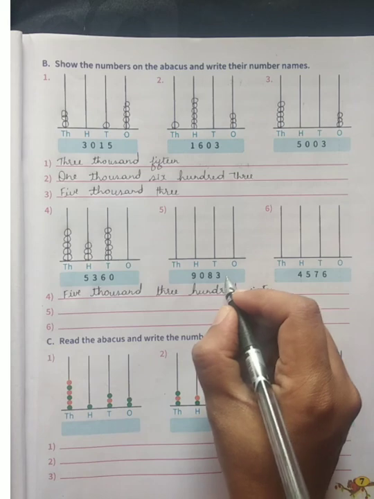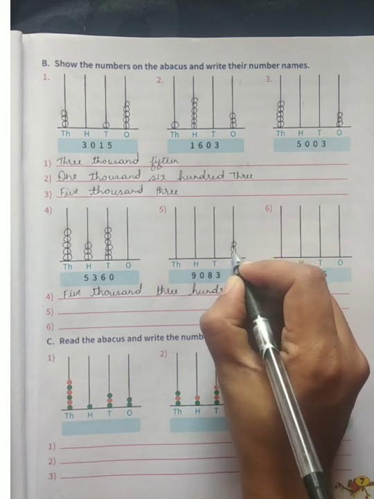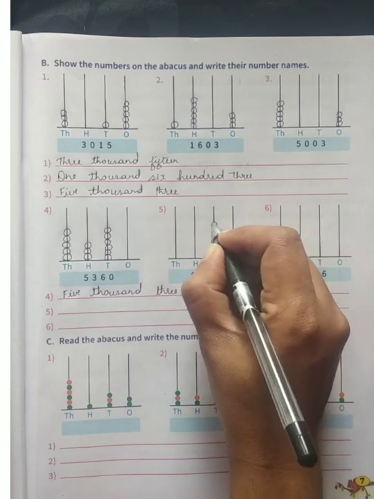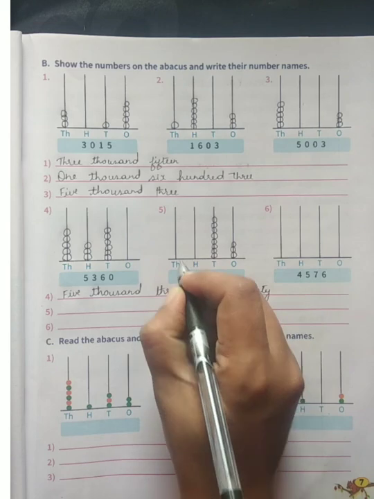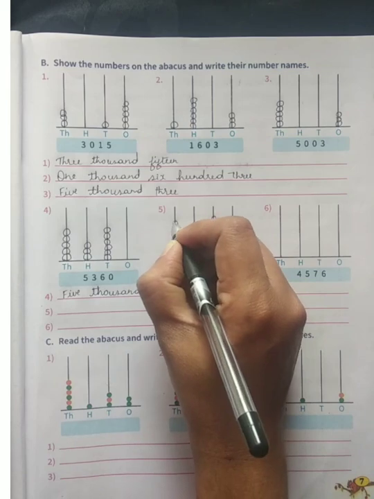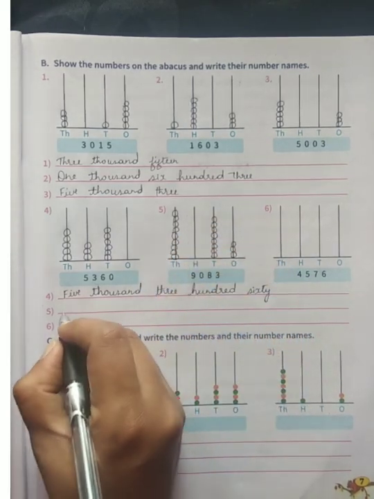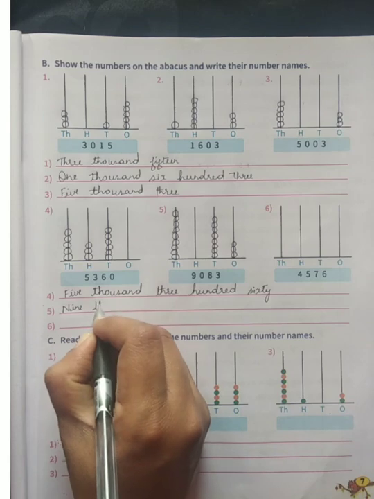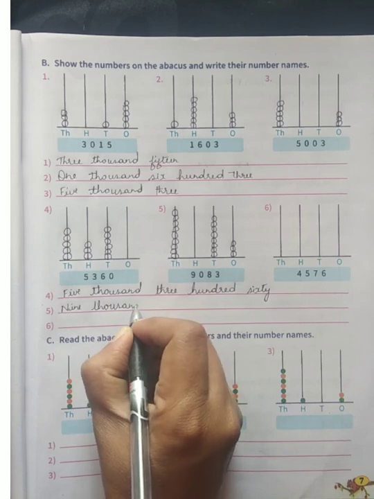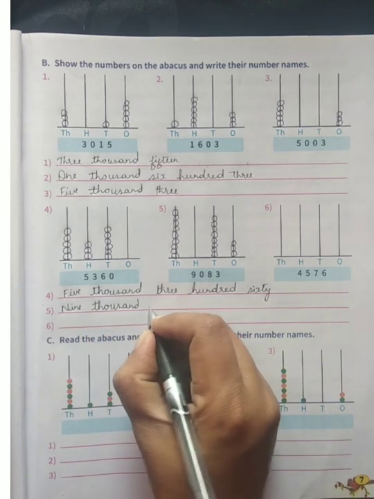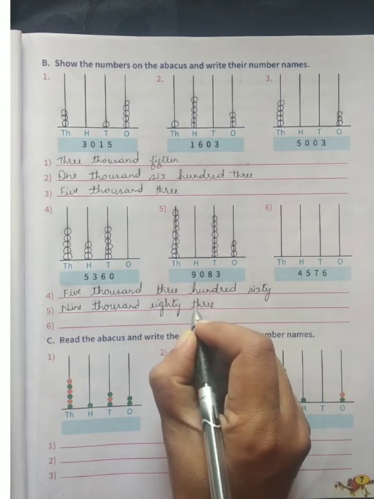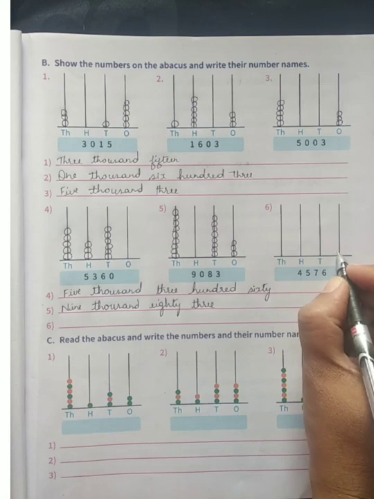The next one, 3 on ones, 1, 2, 3, 8 on tens, 1, 2, 3, 4, 5, 6, 7, 8, 0 on hundreds and 9 on thousands. 1, 2, 3, 4, 5, 6, 7, 8, 9. And it is written as 9083.